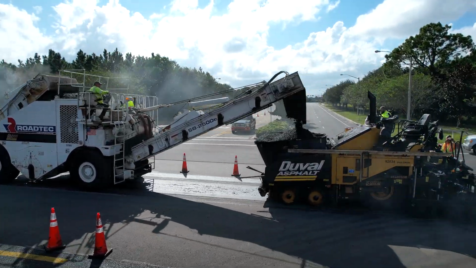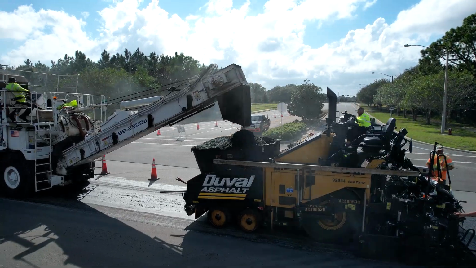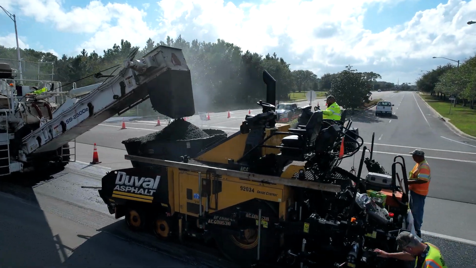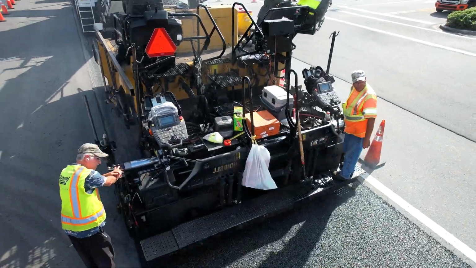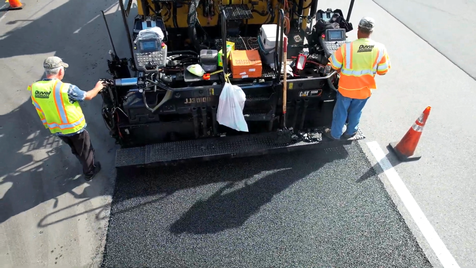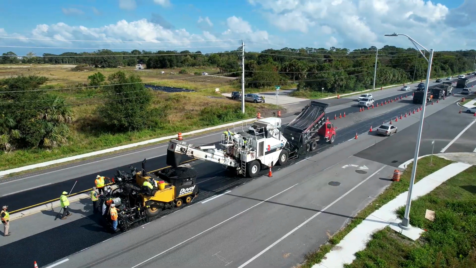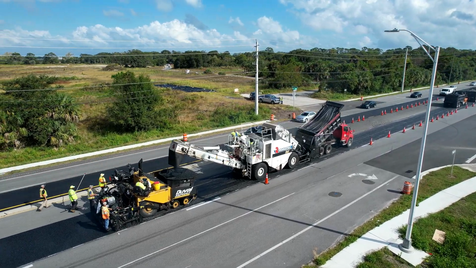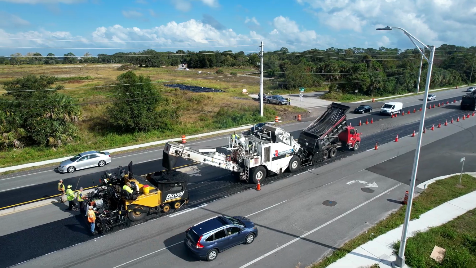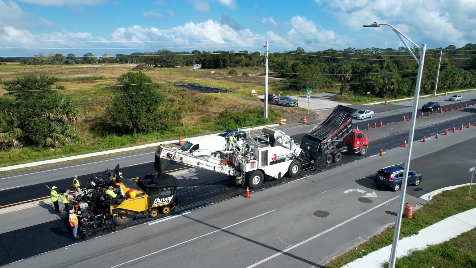If segregation is suspected, it's best practice to work backwards from the source of segregation to determine its cause. For purposes of this video, we will start at the mat. An accurate spread rate is imperative to prevent segregation. Using a material transfer vehicle is best practice when paving with FC-5.